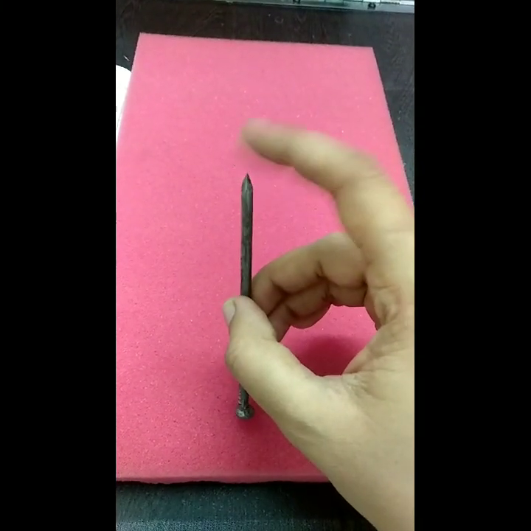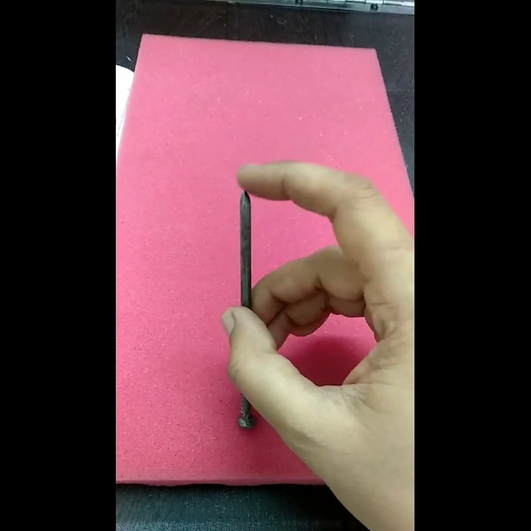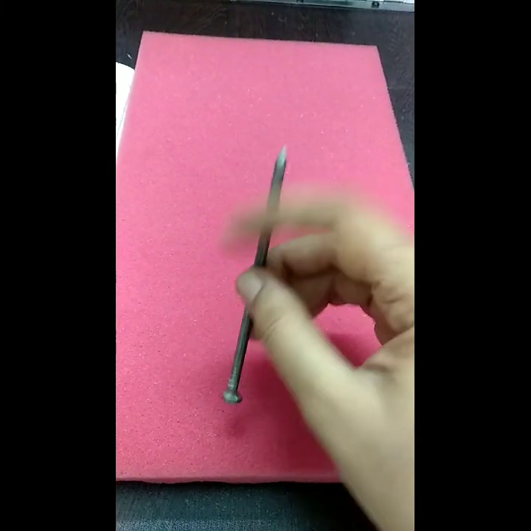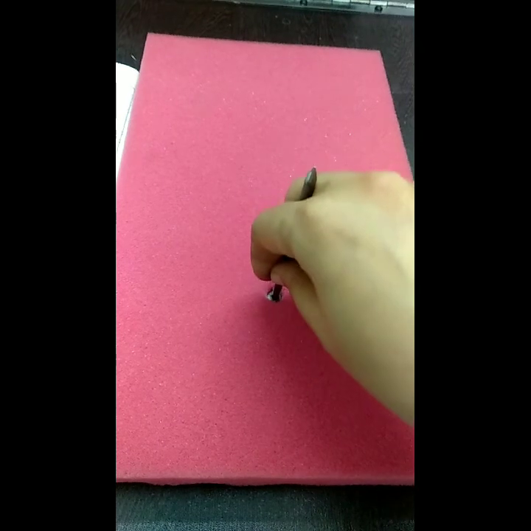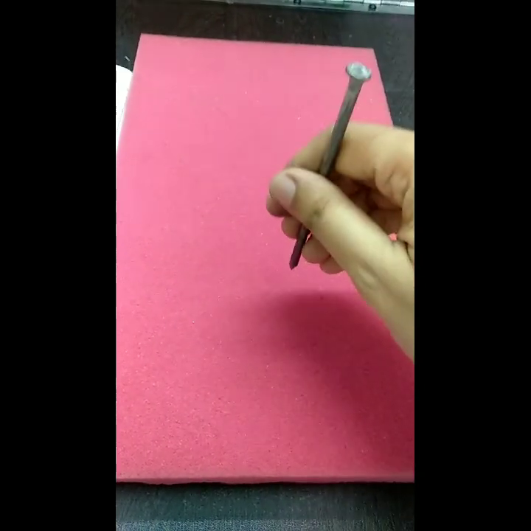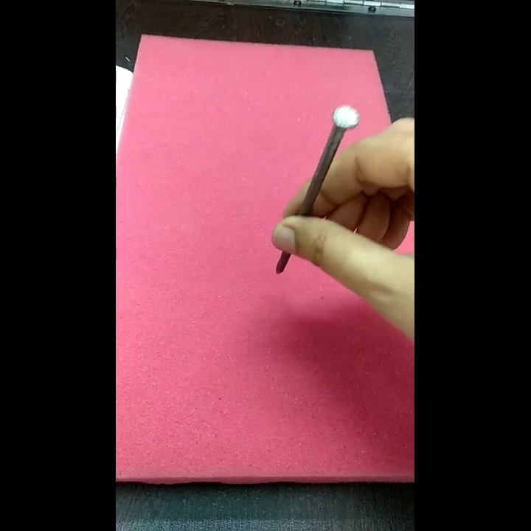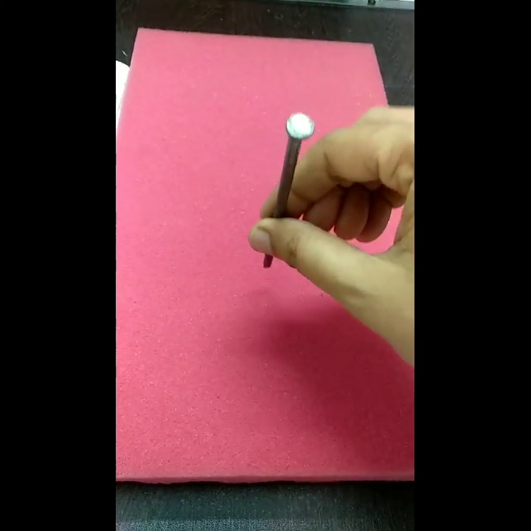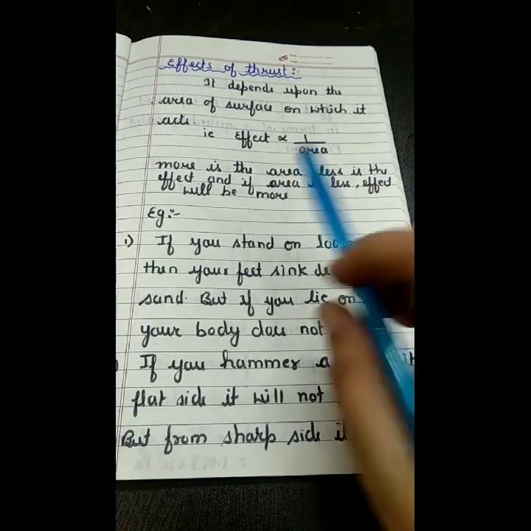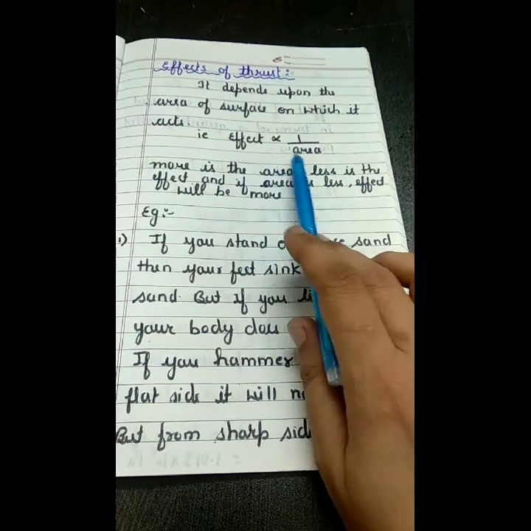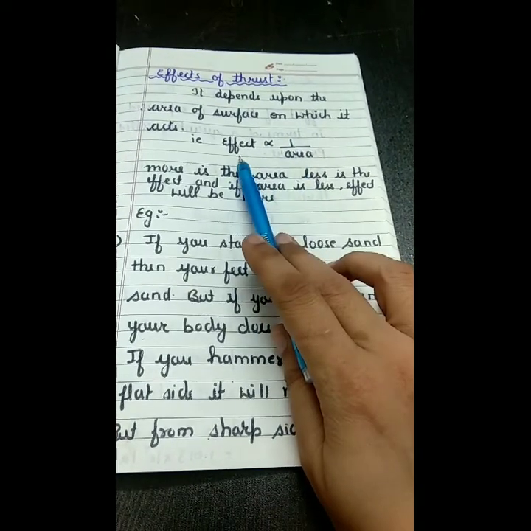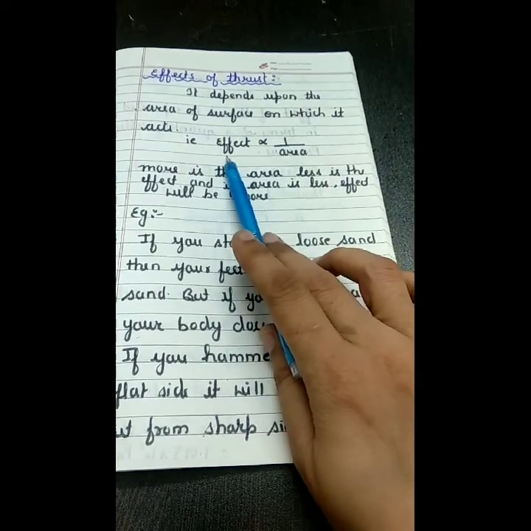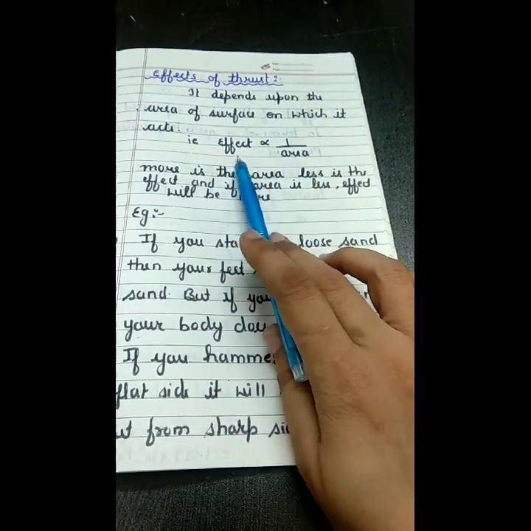In this case, as the point is a sharp edge, the area of the point is very small compared to the flat surface. The flat side has more area, so it will not go in, because the effect of the force is less in this case. But in this case, the same force is applied on a small area, so the effect will be more on the pointed side. That's why I told you that the effect of thrust is inversely proportional to the area. Inversely proportional means whatever change you make in this, the reverse change will happen to the effect. If you increase it, the effect will decrease. If you decrease it, the effect will increase.